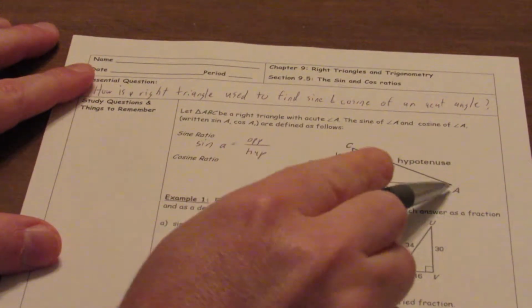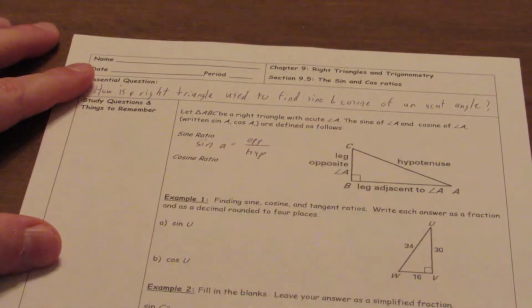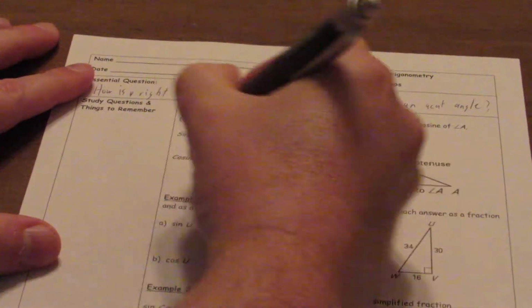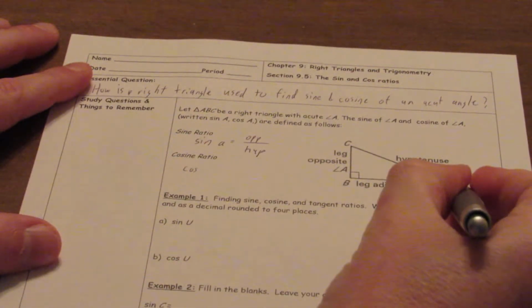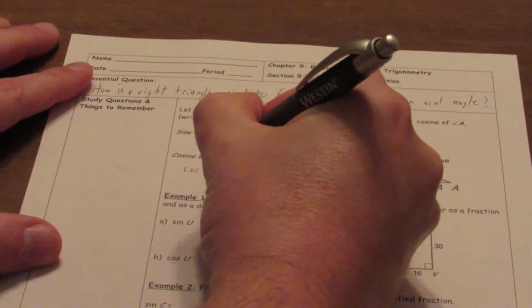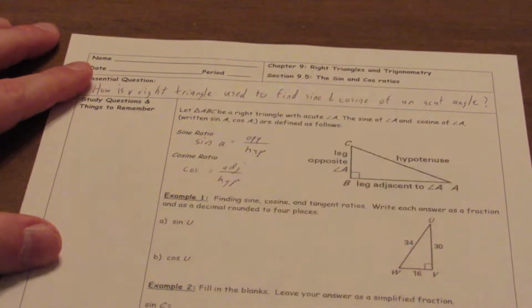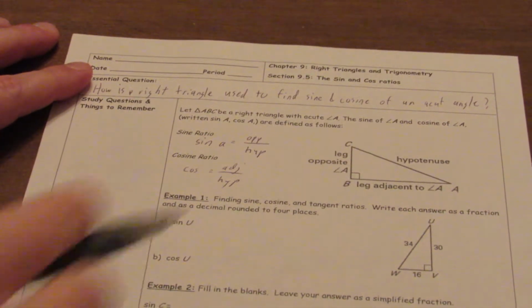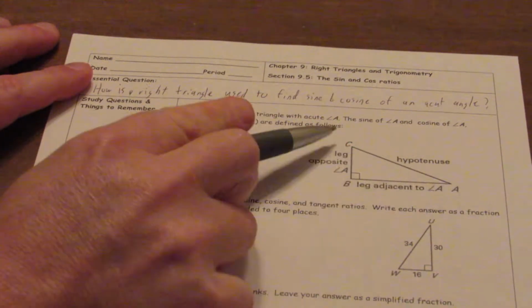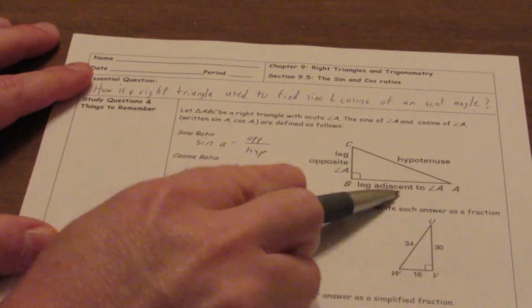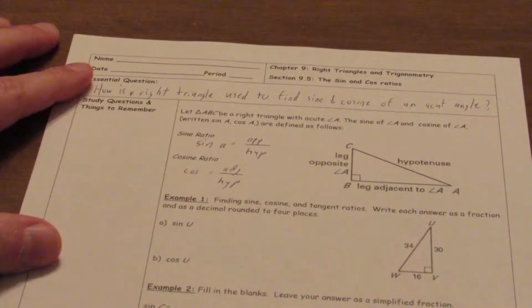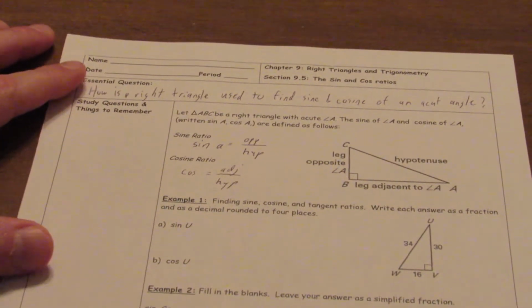Cosine, we abbreviate that COS. The cosine of A is the adjacent over the hypotenuse. Realize that if we switch the angle to C, your opposite and adjacent would switch. Your hypotenuse would still be opposite the 90.